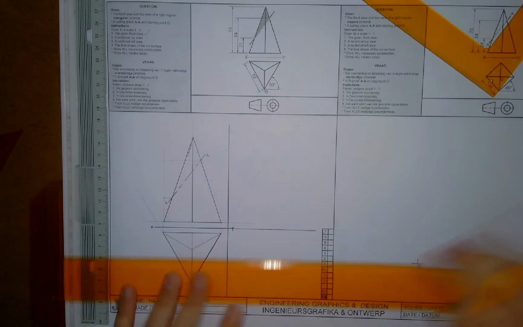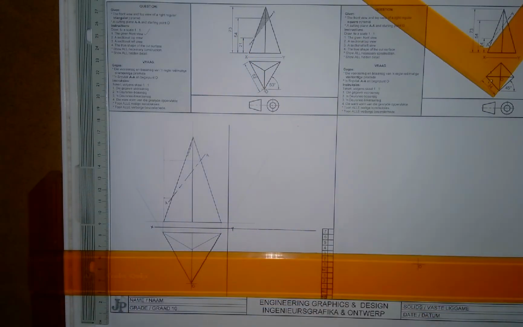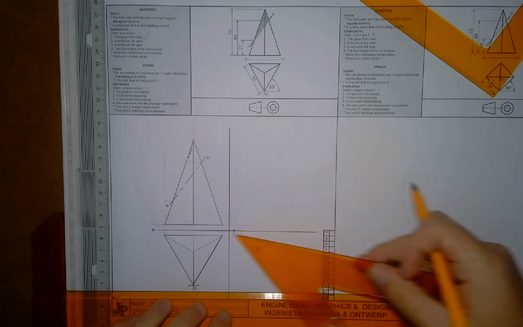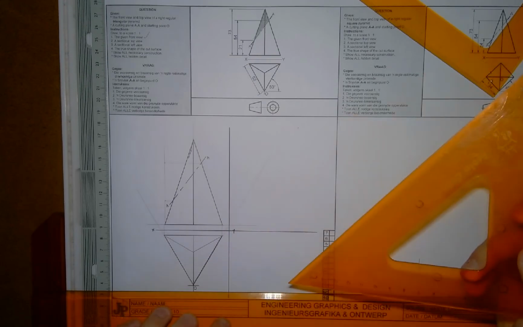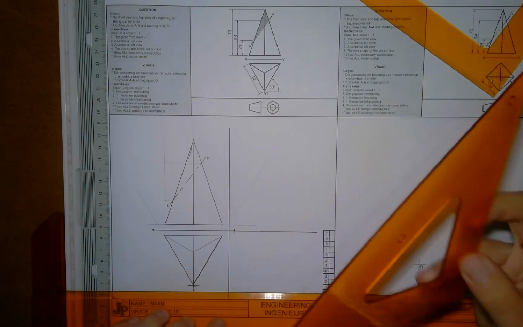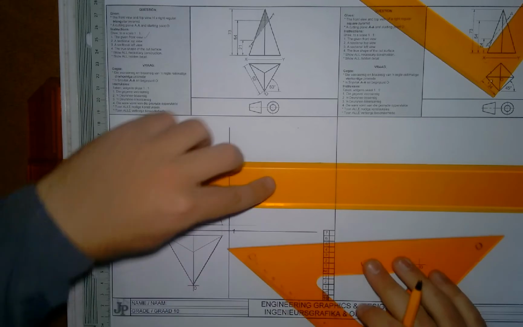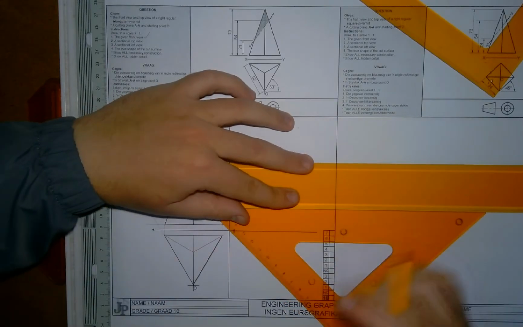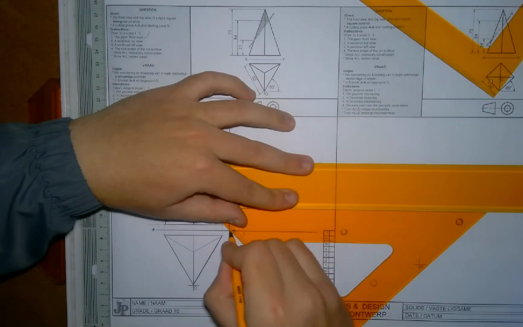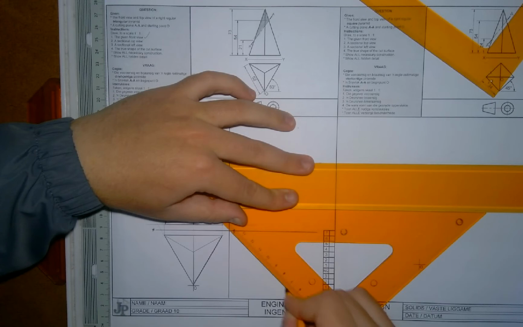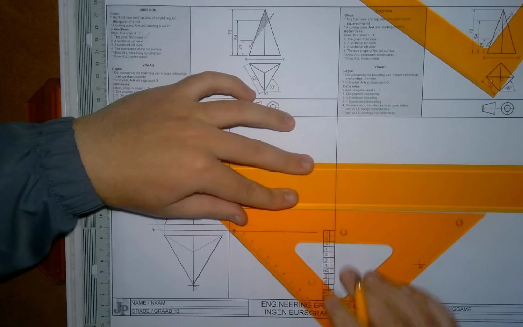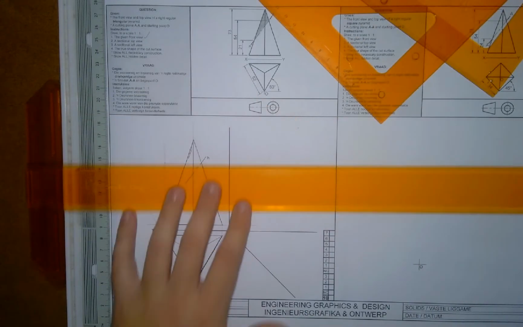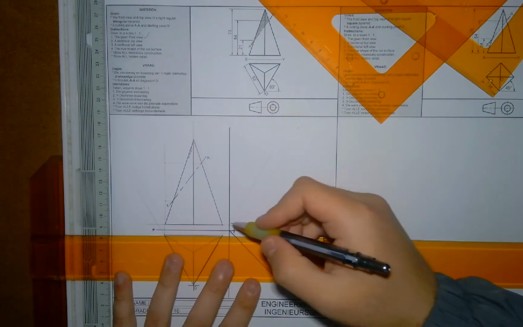Okay. Now, what does all of these orthographic views have? A 45-degree line. Now we take these across to the 45-degree line.